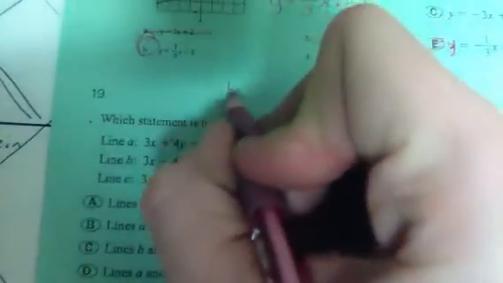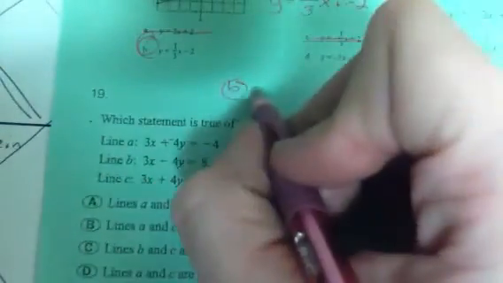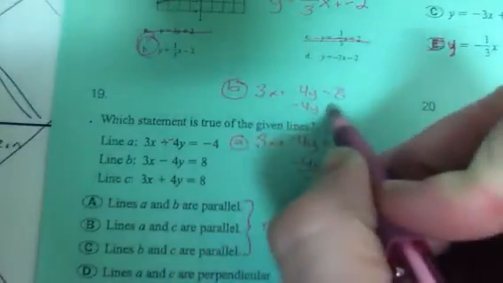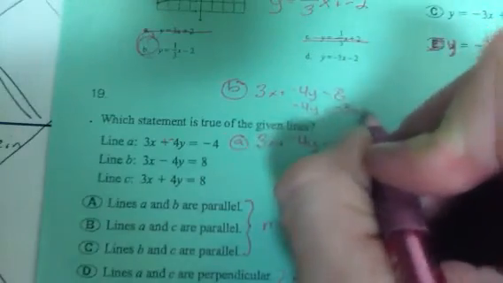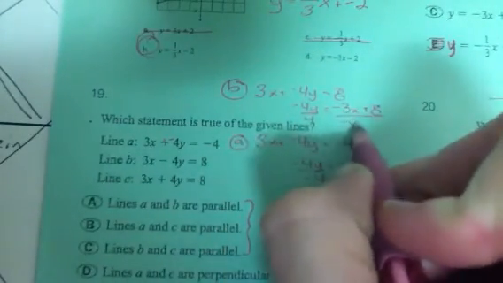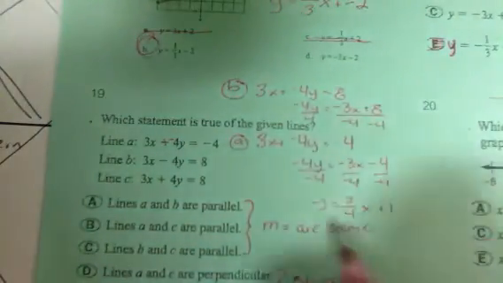If I look at line B, I have 3x plus a -4y equals 8 this time. Again, we're going to subtract 3x, so you get -4y equals -3x plus 8. Then to get y alone, you divide everything by -4. And again, you're going to get positive 3/4 x for your slope.